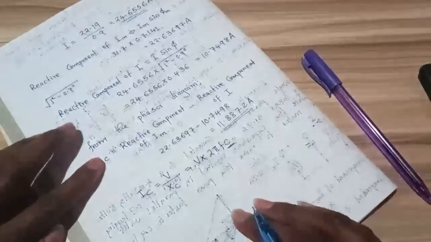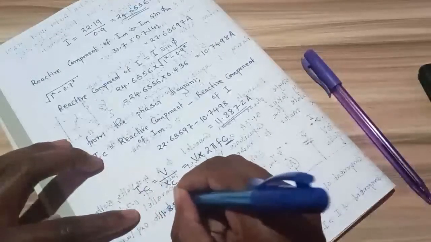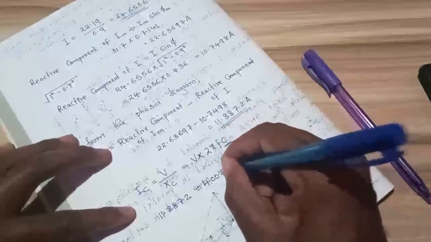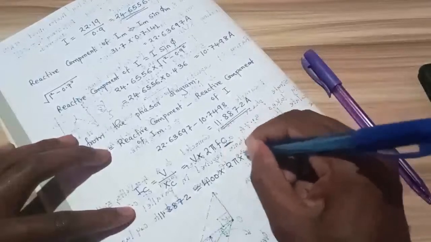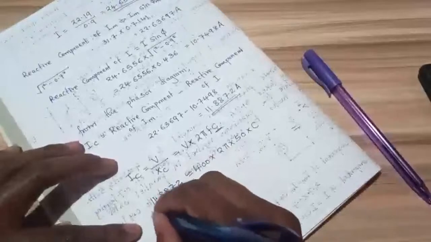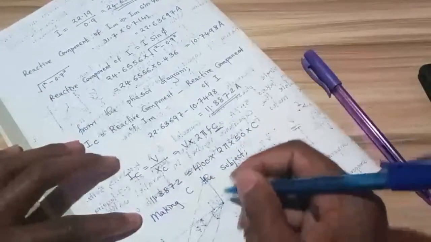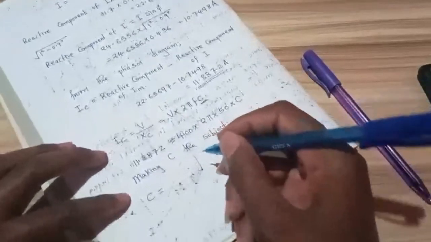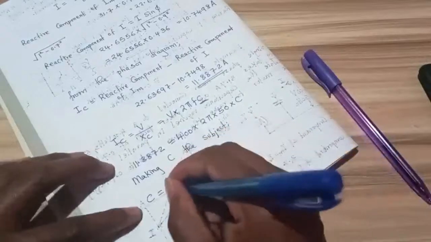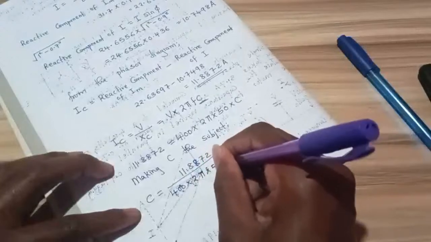But remember, you are looking for this capacitance C. So 11.8872 is equivalent to our supply voltage, 400 volts, multiplied by 2 pi multiplied by our frequency 50, multiplied by our capacitance C. Making C the subject, C is equivalent to 11.8872 divided by 400 multiplied by 2 pi multiplied by 50.